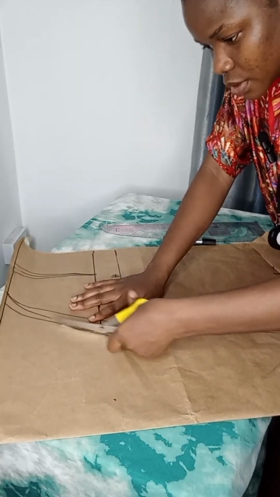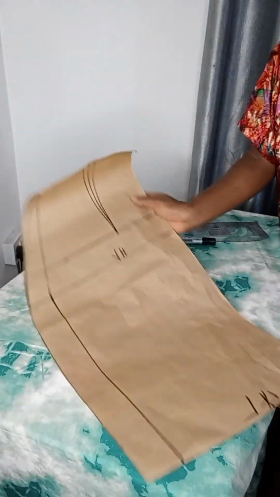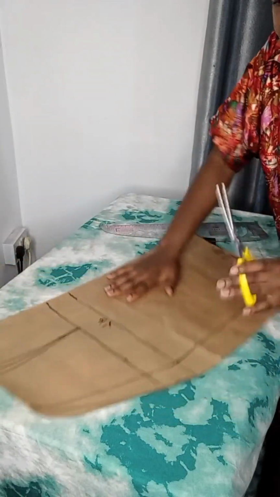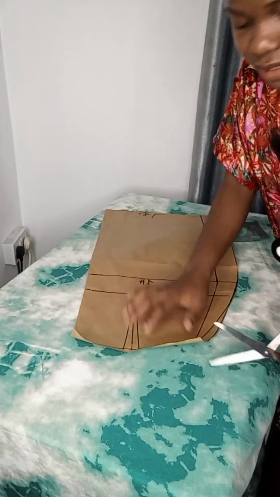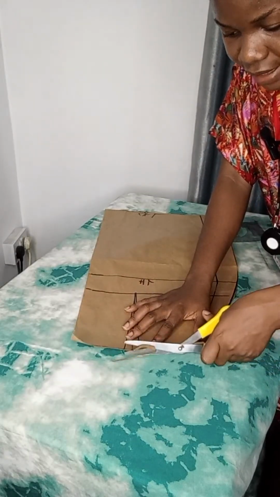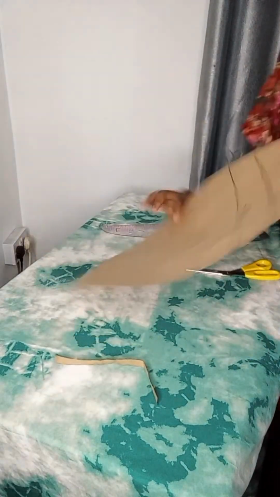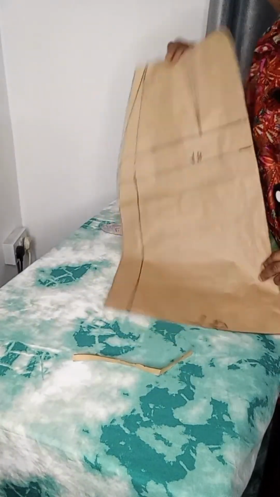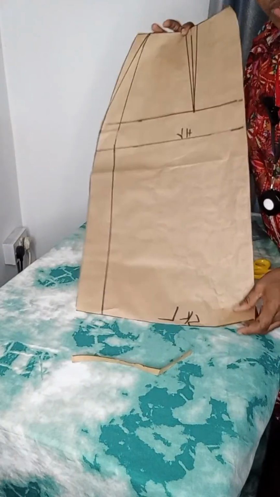Okay, so remember, I've not added any allowance here. What is here is just the exaggeration that I did, and my dart replacement, that's what is here. So here you have it. Okay, this is looking nice. So when you wear it, you're going to see the exaggeration that we did here.